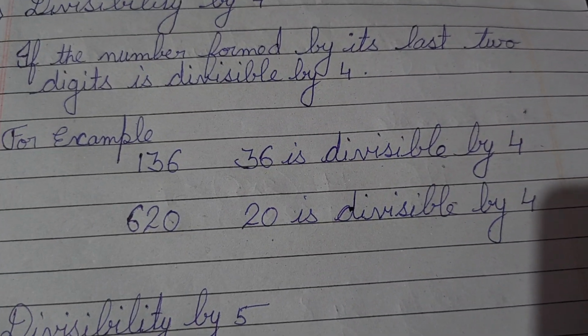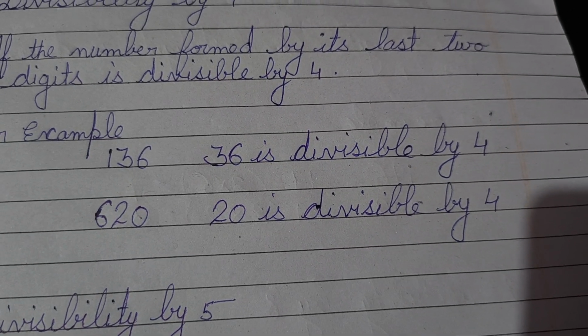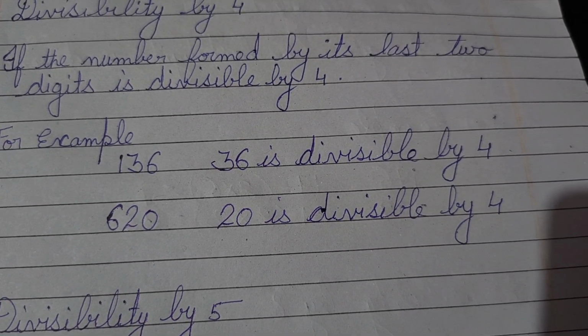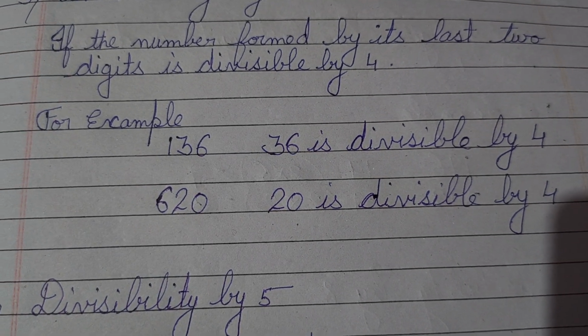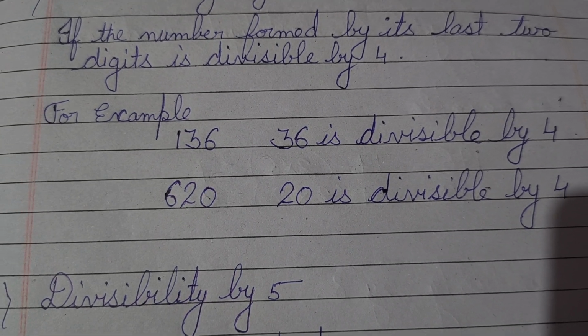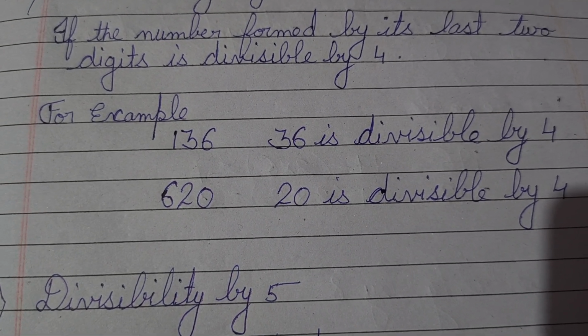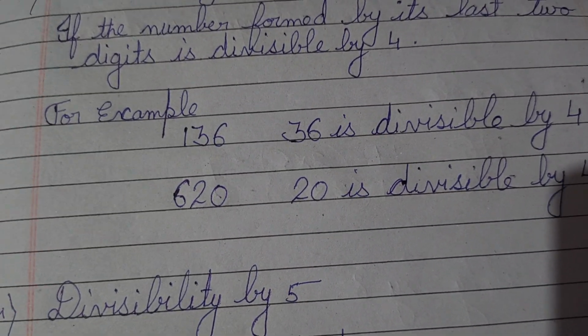Similarly, 620. Here also we take the last two digits. The number formed is 20, and we check if 20 is divisible by 4. Again we know 20 is divisible by 4. Therefore, 620 is divisible by 4.